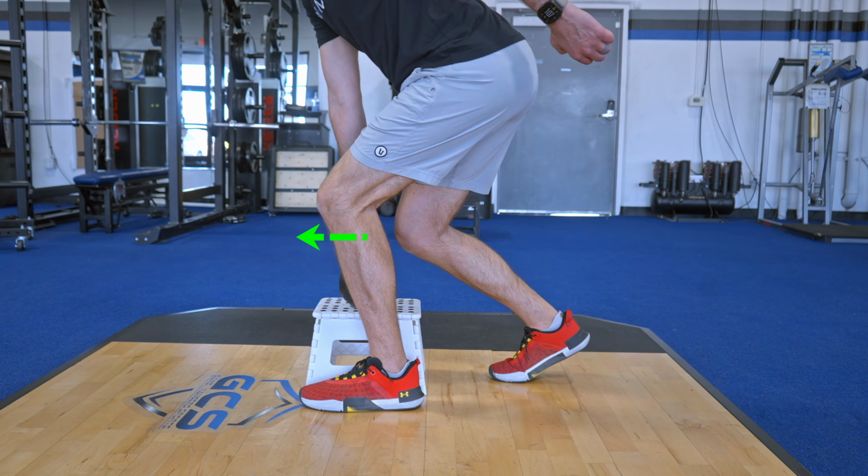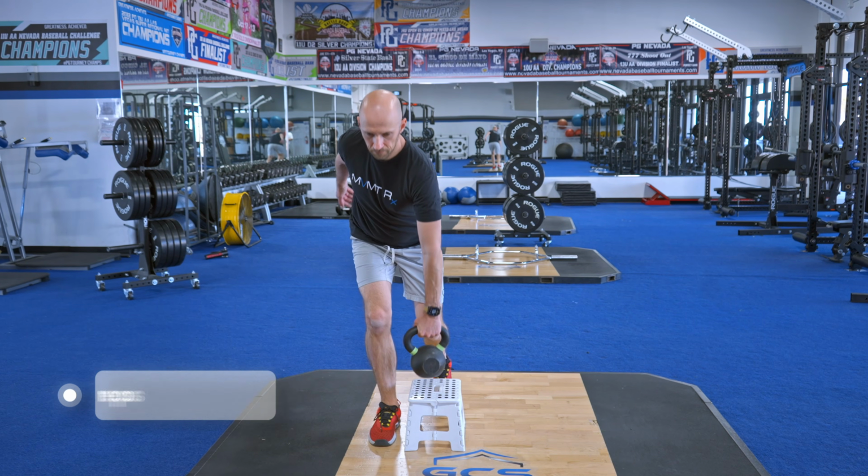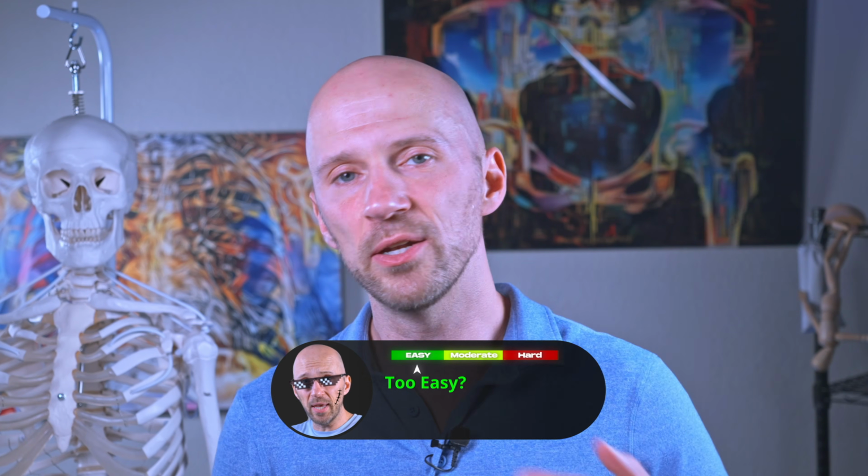Keep the knee bent throughout as you do this movement. Try 3 sets of 6 to 8 reps, and if that gets too easy, then just keep adding weight.